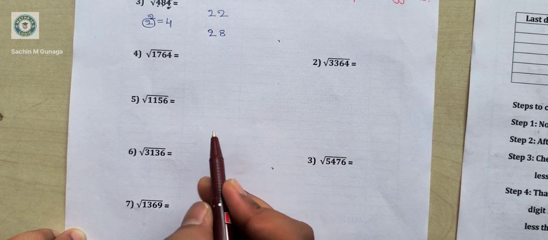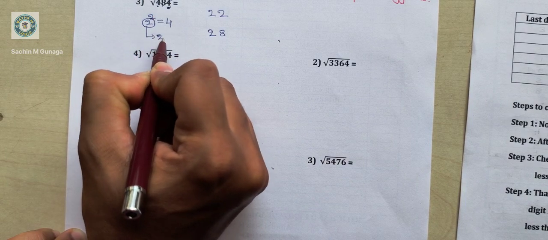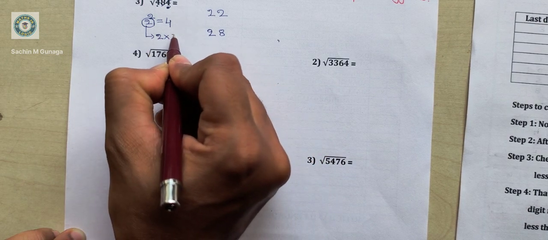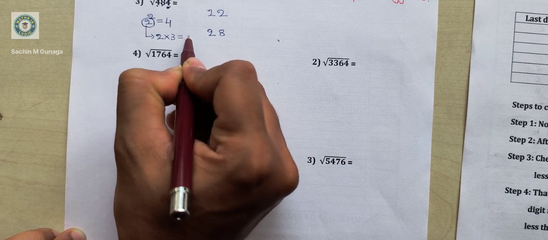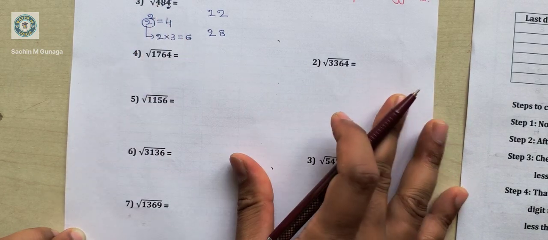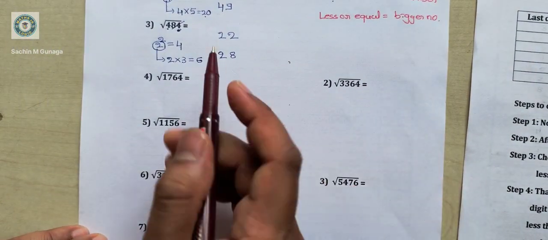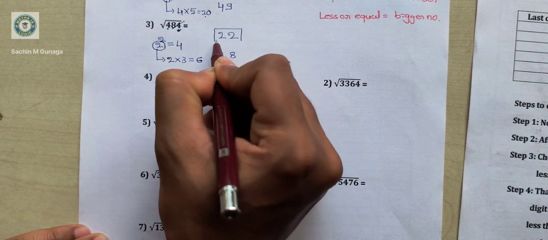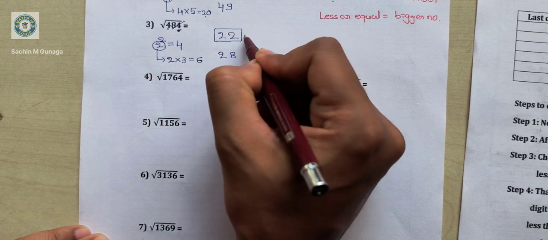Next, what is the final step? This perfect square number, that is 2, we need to multiply with next digit number. What is the next digit number here? After 2 3 comes, therefore 2 into 3 is how much here? 6. Next, we know 6 is more than 4. If it is more, what is the final answer here? Smaller number. Therefore 6 is more than 4. So what is the final answer here? 22. Therefore square root of 484, answer is how much here? 22.